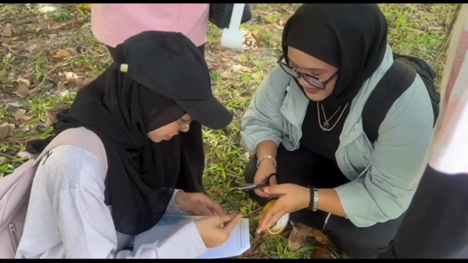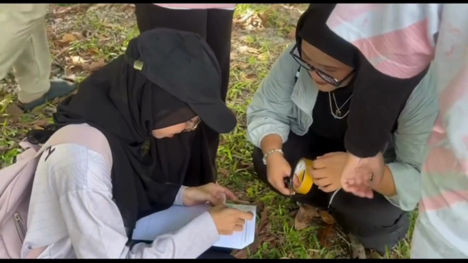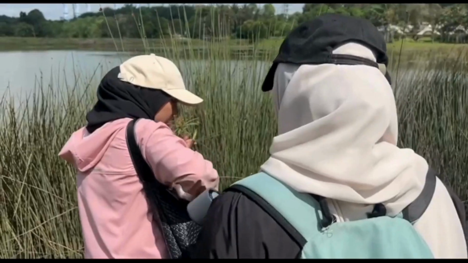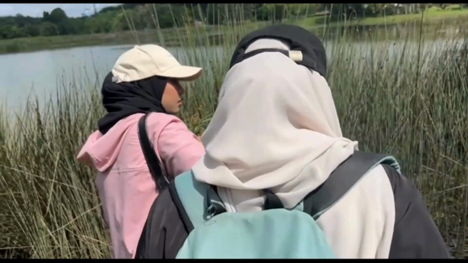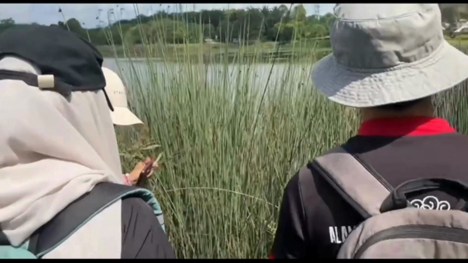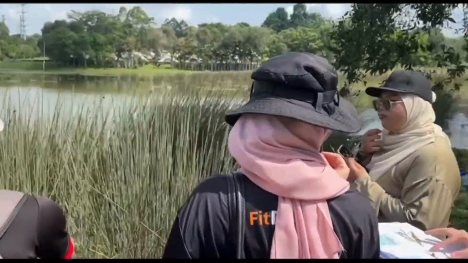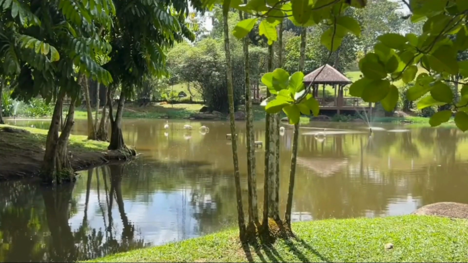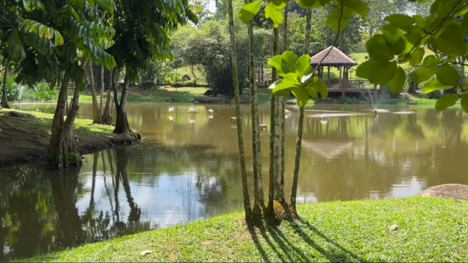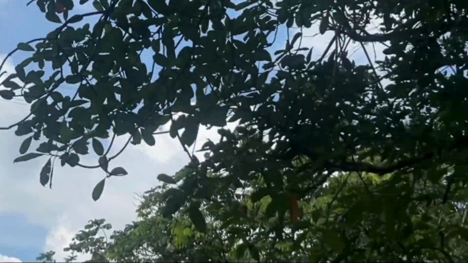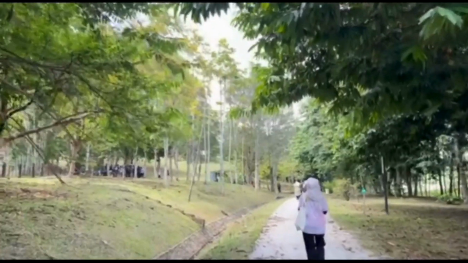Using scissors and tape, we explored the trees to identify different wetland plant species. It was so fun and hands-on, like a scavenger hunt. And along the way, we discovered how these plants help clean the water and support the ecosystem. It was a short but meaningful experience. Definitely something different from learning in the classroom.